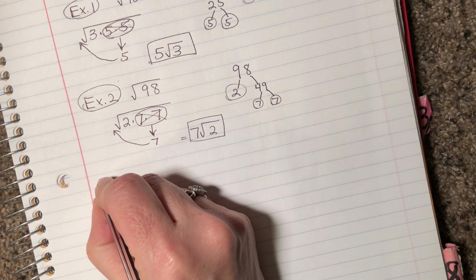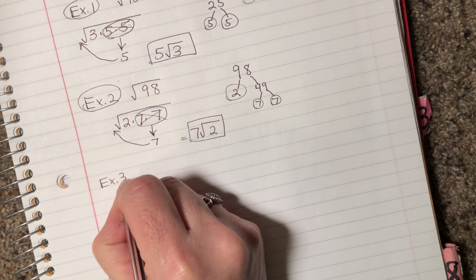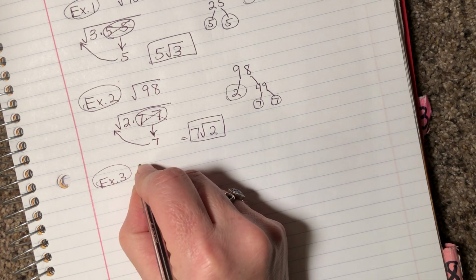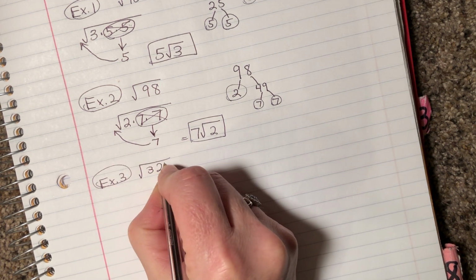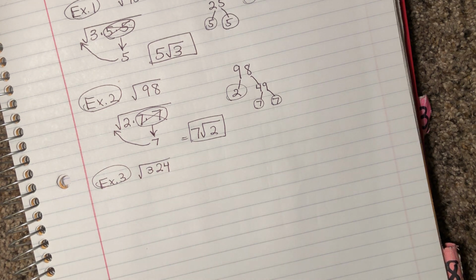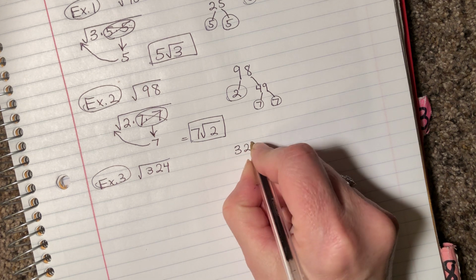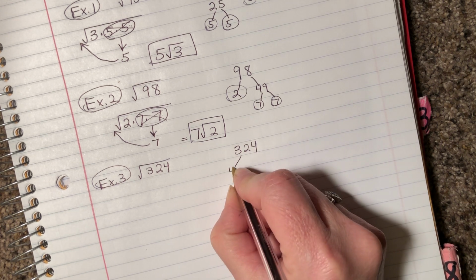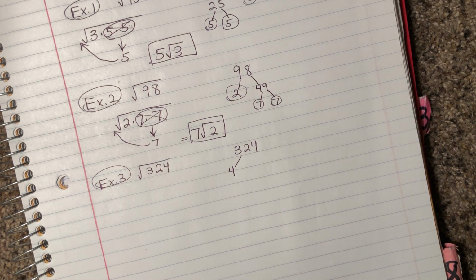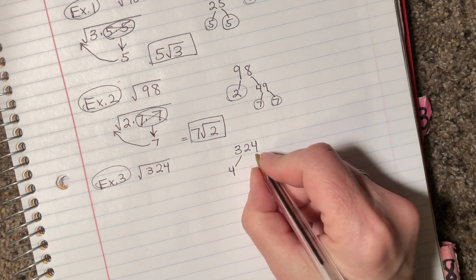Let's do 324. Okay, so if I break this one down, I think I'm going to break it by 4. And dividing by 4, 324 divided by 4 is going to give me, oh, that's nice, 81.